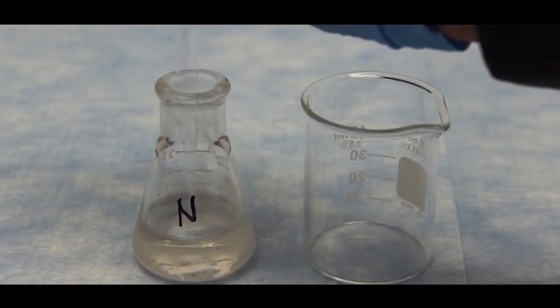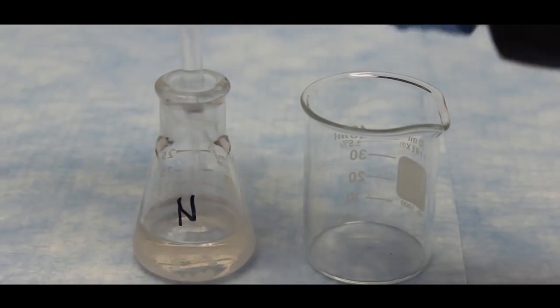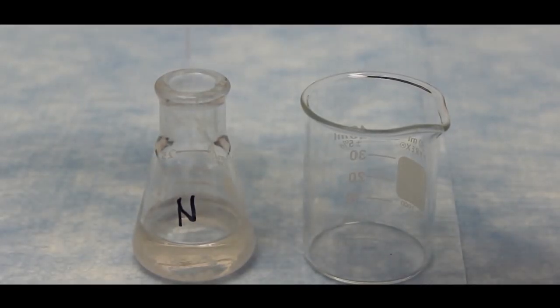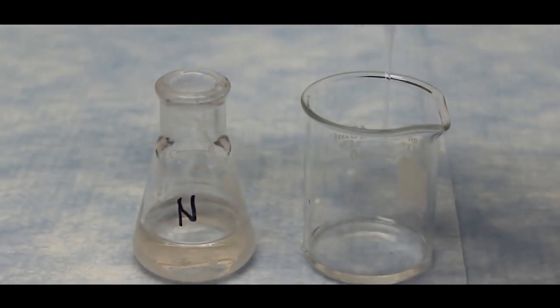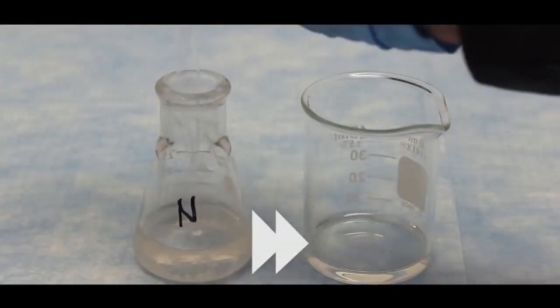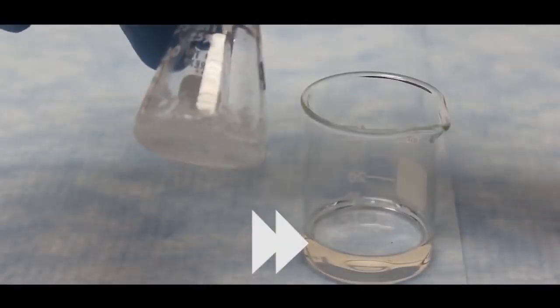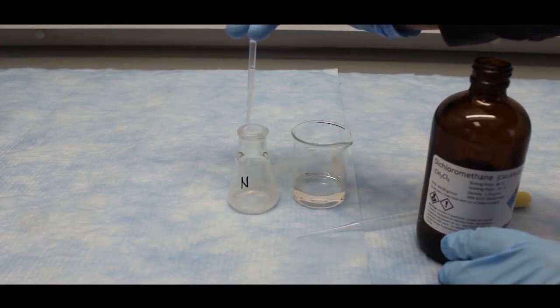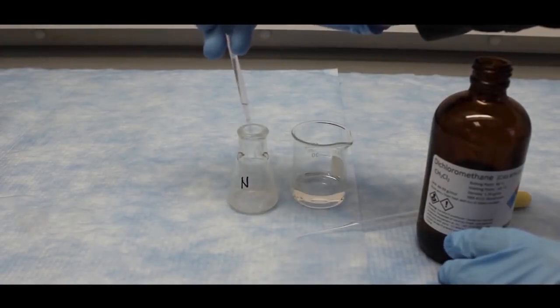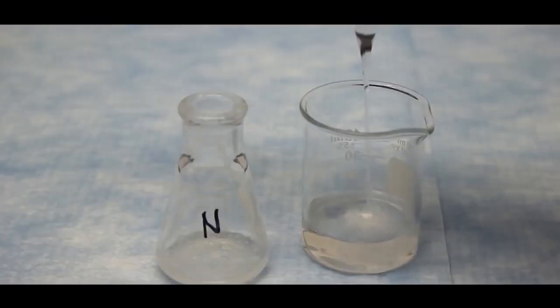To prevent any of the sodium sulfate from entering the pipette, positive pressure can be applied to the pipette bulb until it reaches the very bottom of the flask. To ensure I did not leave behind any of the phenanthrene, I will rinse the flask with a few more milliliters of additional DCM and then transfer that as well.